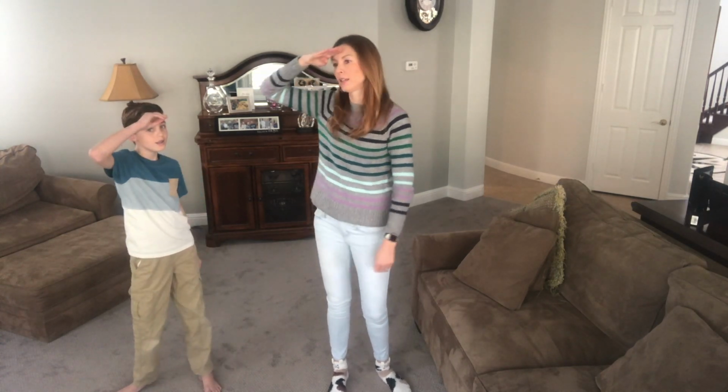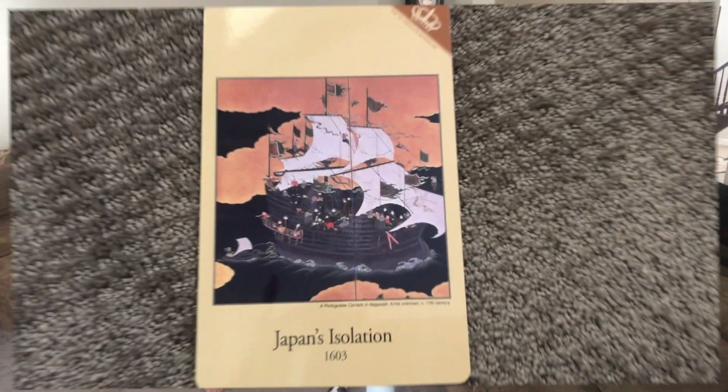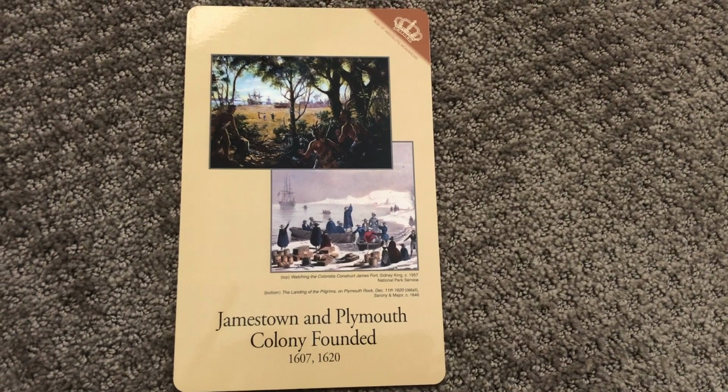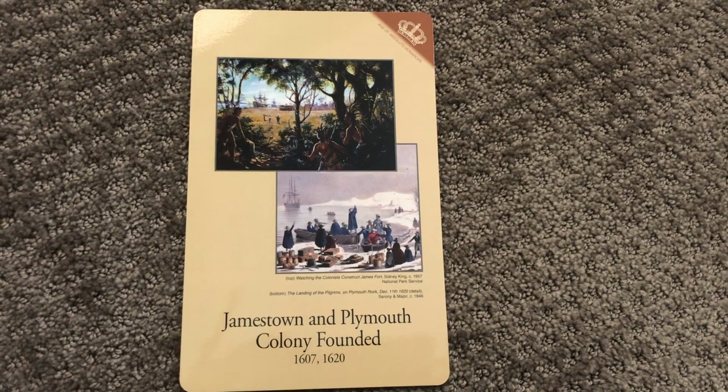Age of absolute monarchs, circa 1500 to circa 1800. Protestant Reformation, Spanish conquistadors in the Americas. Calvin's Institutes of the Christian Religion, Council of Trent. Baroque period of the arts. Nice. Japan's isolation. Jamestown and Plymouth colony founded.